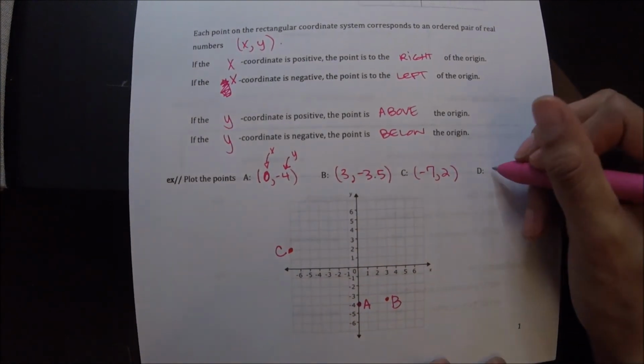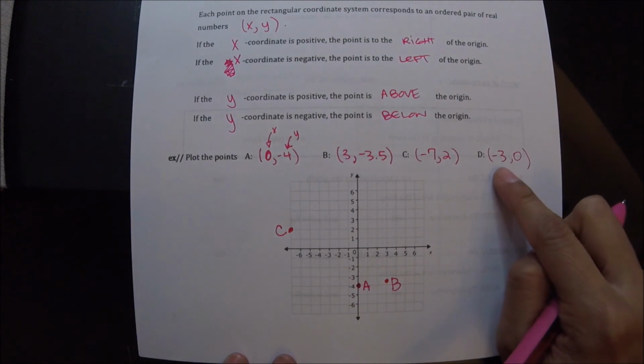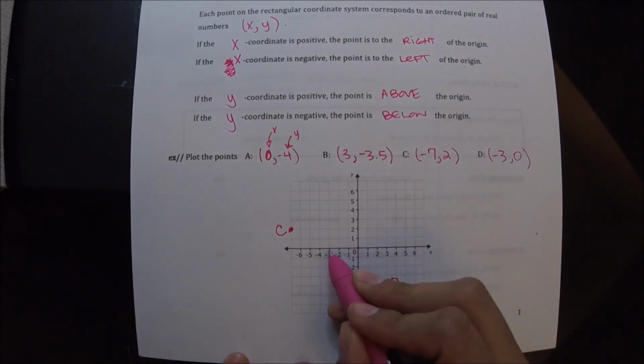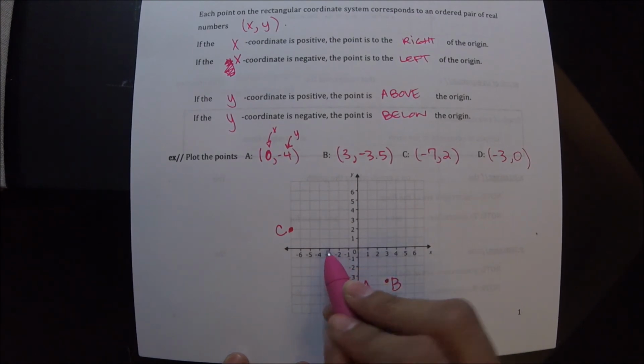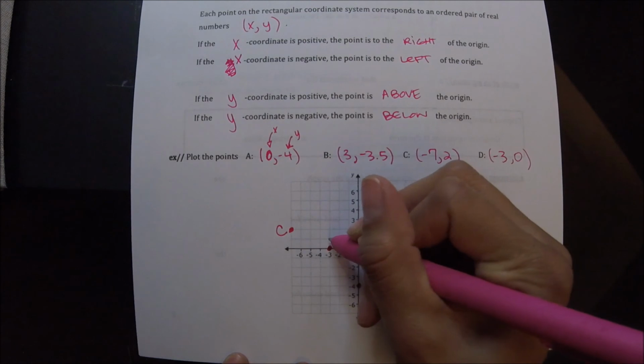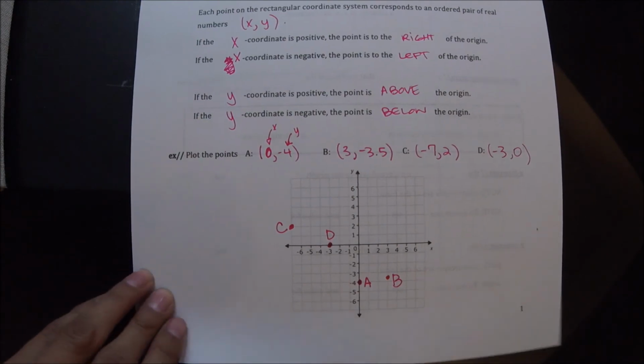And then D will be -3, 0. So the first coordinate is -3, so that means go left 3. And then the second coordinate is 0, so that means don't go up or down, just stay where you are. So that's D. So that's plotting points. Let's go on to page 2.